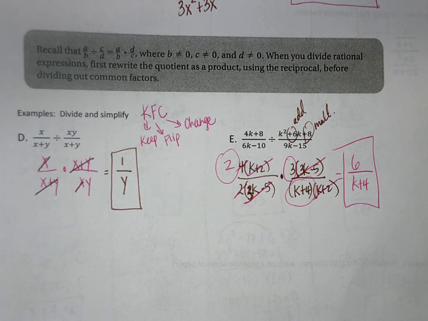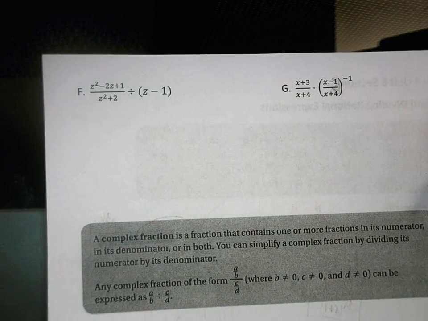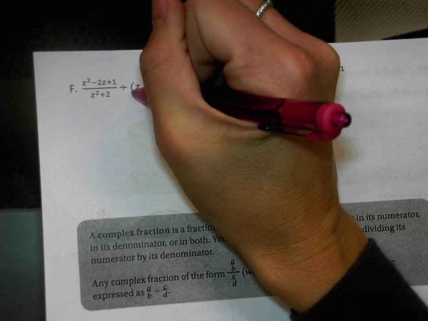That one reduced. Right, good? Okay, let's go ahead and move on. So we have a couple more division problems. Remember, this is going to be z minus 1 over 1.